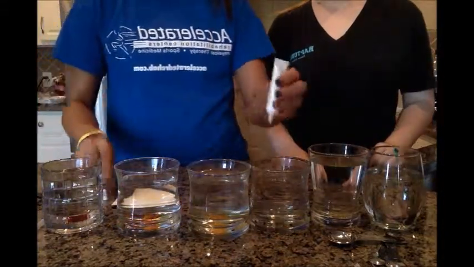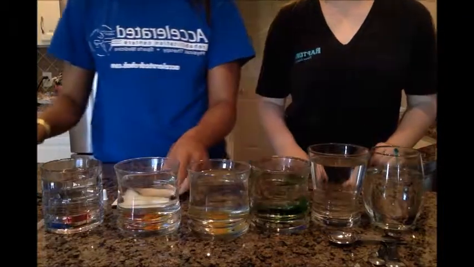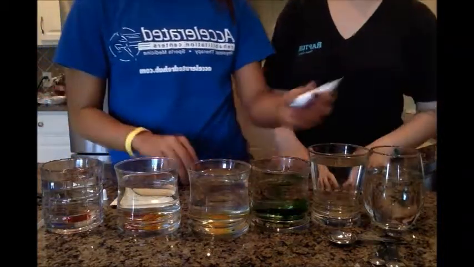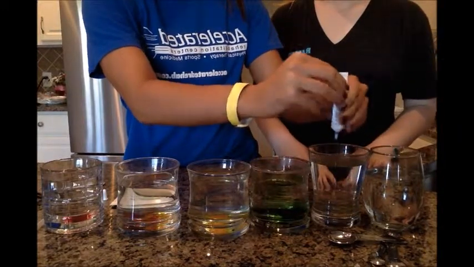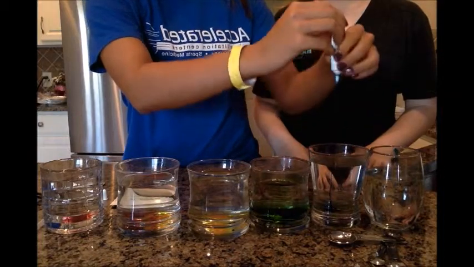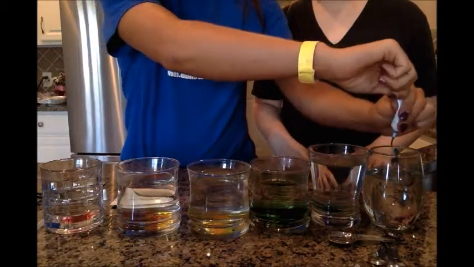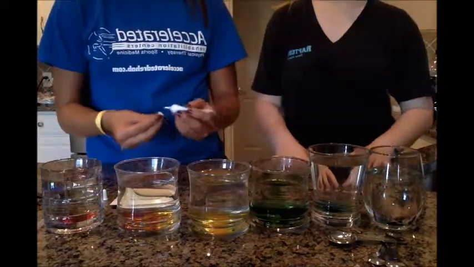Next is green. And then blue. And last, purple. And then we stir.